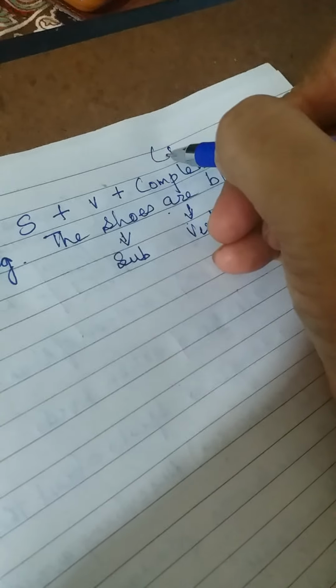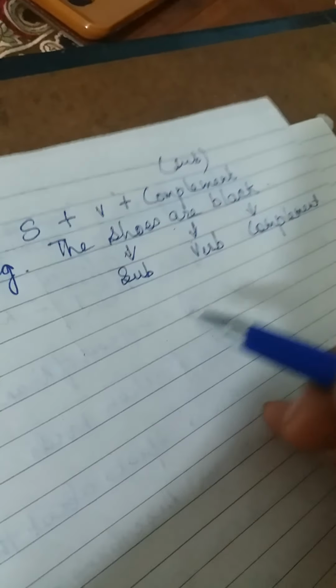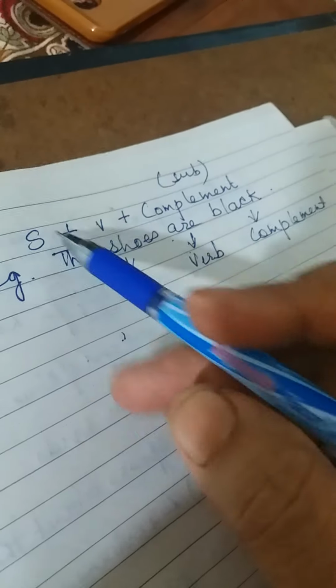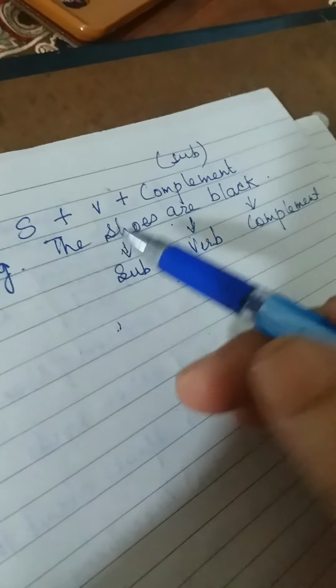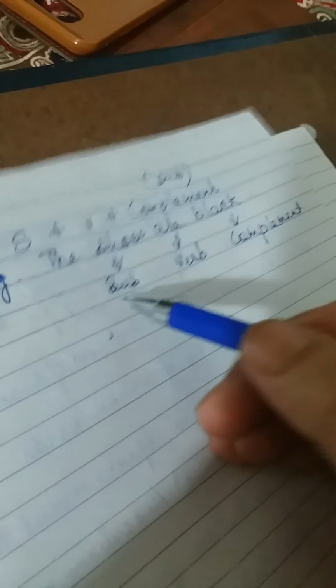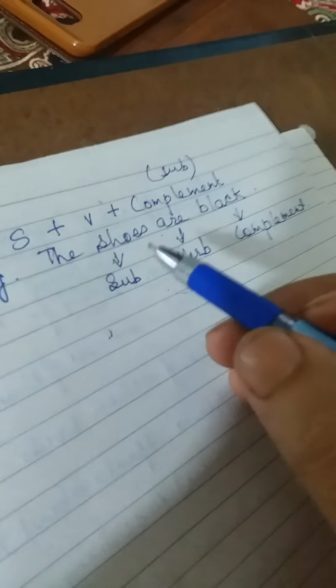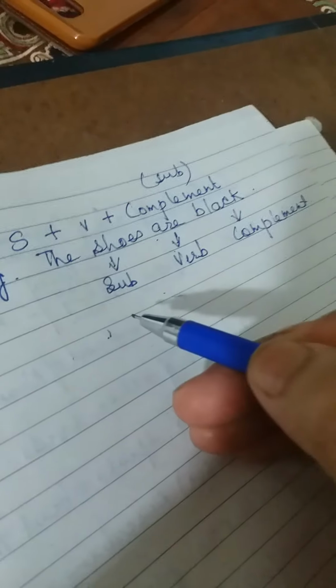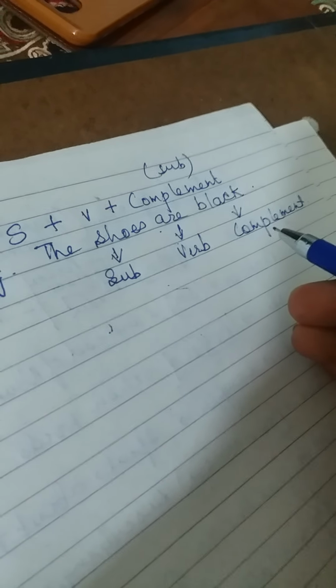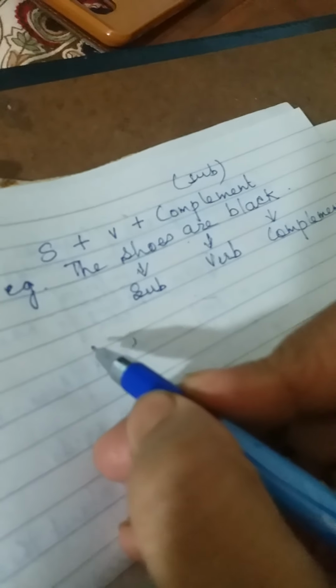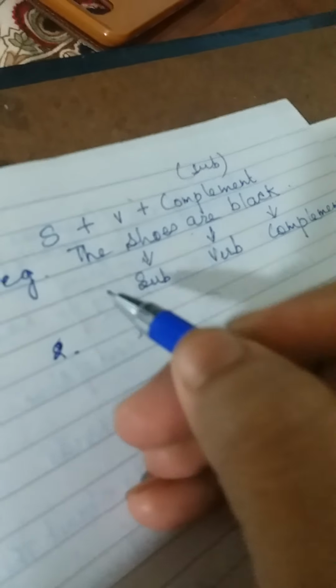Why do we call this the subject complement? We call this the subject complement because the subject here is shoes. So the complement for the shoes is what? Shoes are black. So the subject is given a complement. So the shoes are black. Subject, verb, complement. Understood, children? Let us take another example.